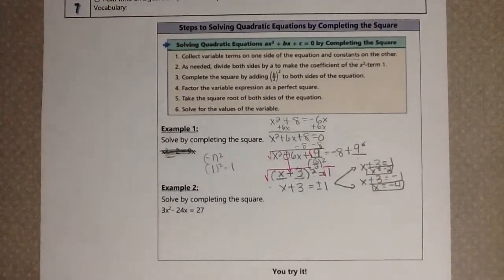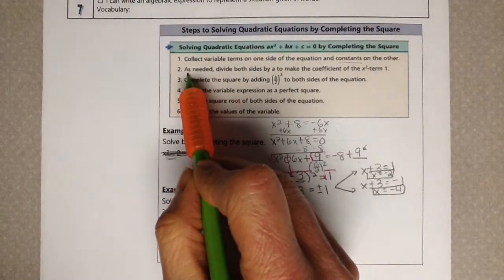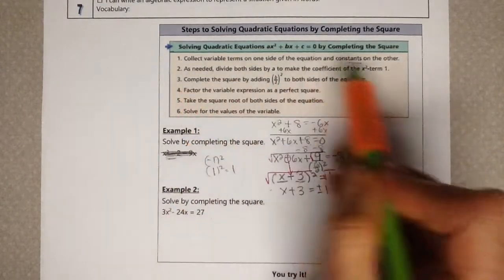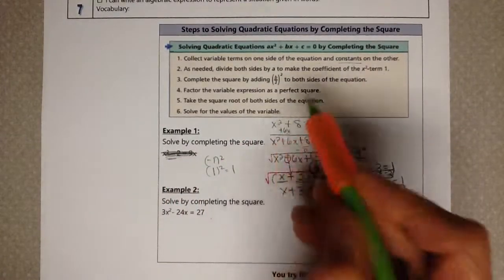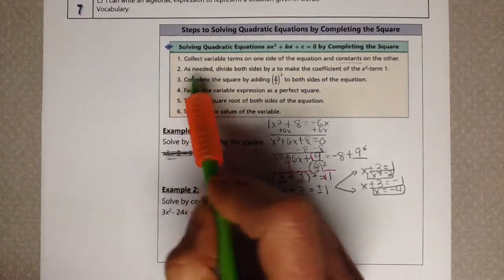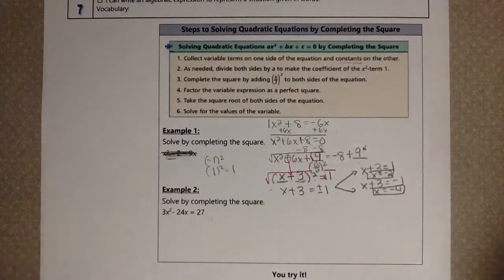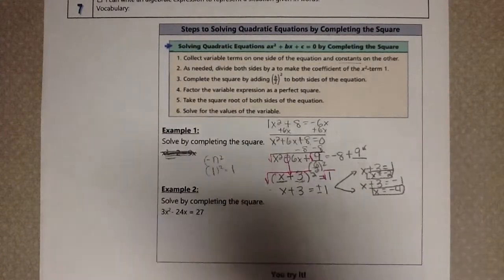Now, as I'm going through this, we need to make sure that the coefficient of the x squared term is 1. I didn't mention it up here because it was already 1.